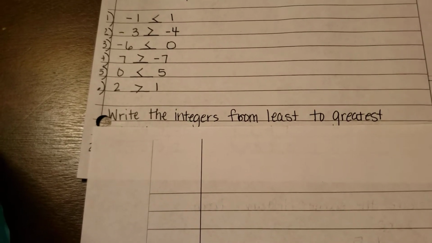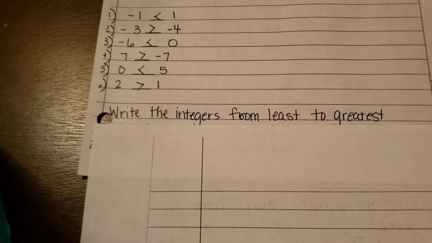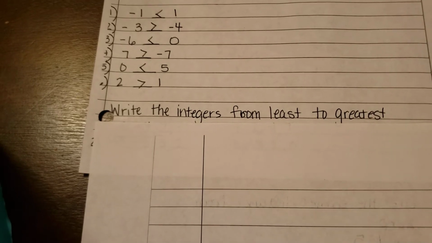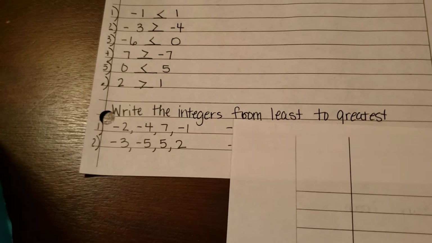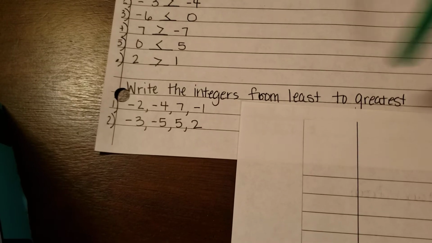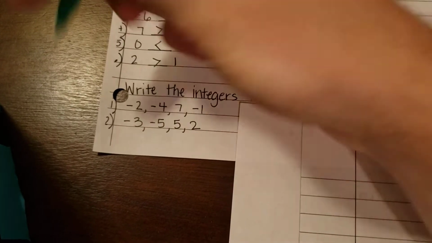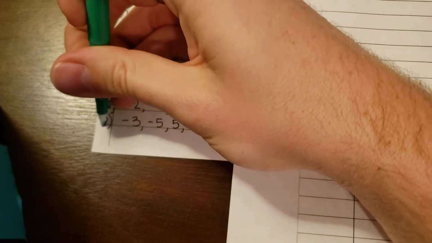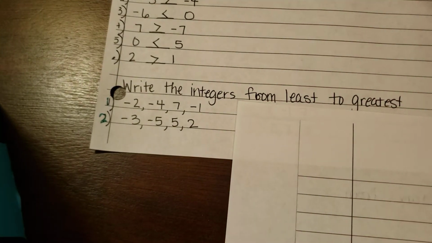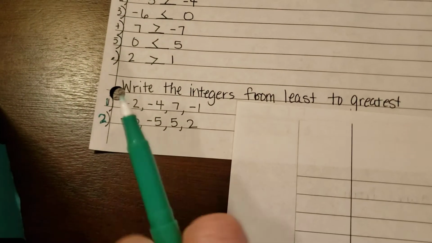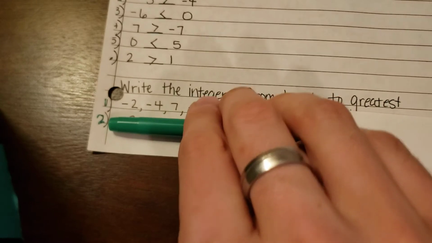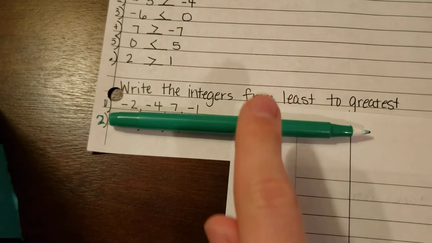Now, you will be asked at different times to write integers from least to greatest. So this is reordering. These are two different sets. This is set number 1, this is set number 2. First off, we're going to order set number 1 from least to greatest.